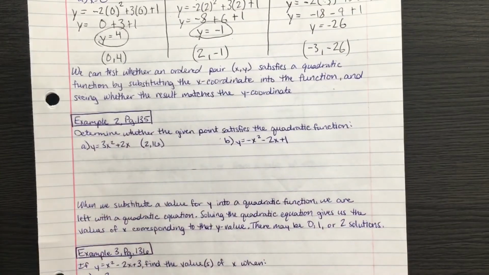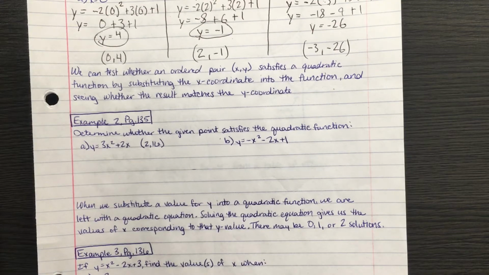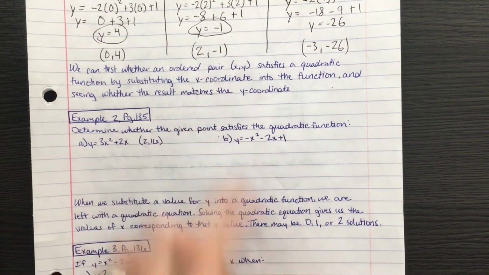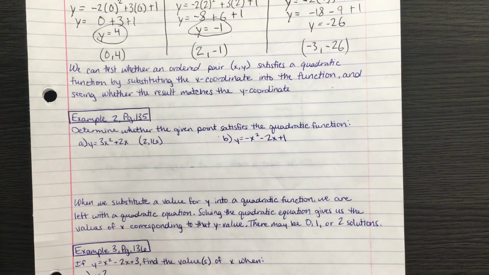Now, we can substitute in x values to see if we get a correct y value. We can also test whether a pair is on a parabola, or if it satisfies a quadratic function, by substituting in the x coordinate and seeing if we get the matching y coordinate.